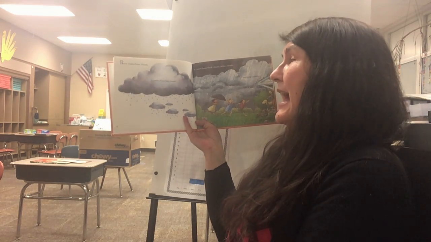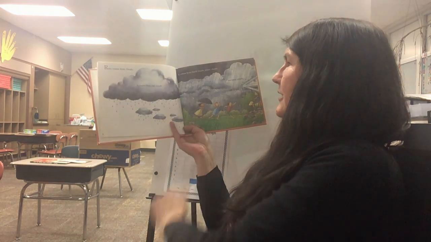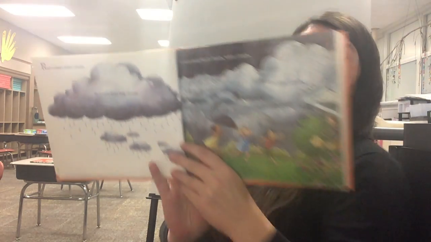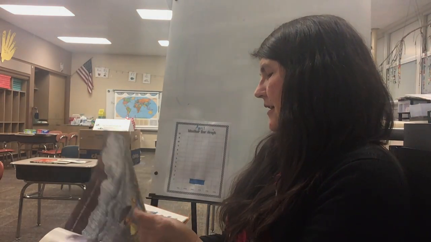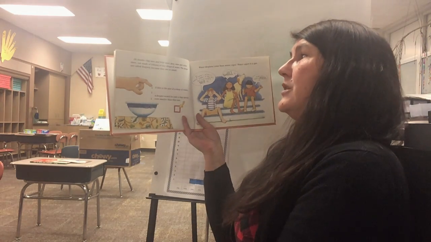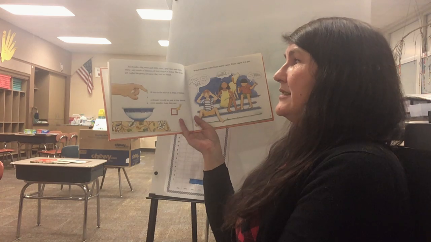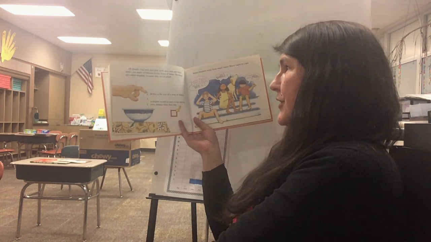Rain comes from clouds. It comes from big clouds and little clouds. It comes from black clouds, white clouds, and gray clouds. All clouds, big ones and little ones, gray ones and white ones, are made of billions of tiny drops of water.